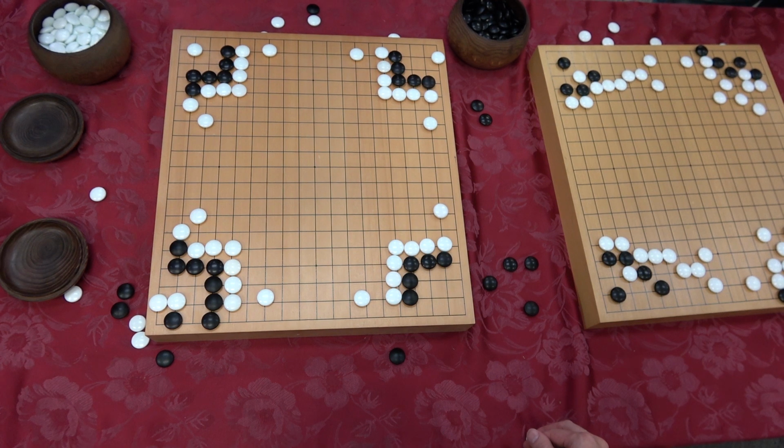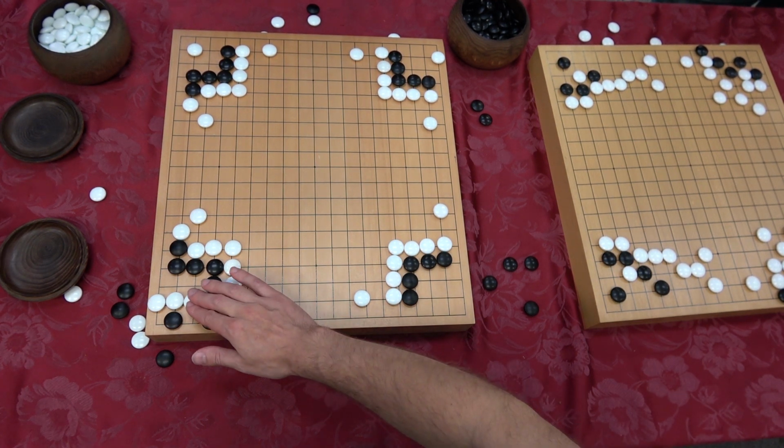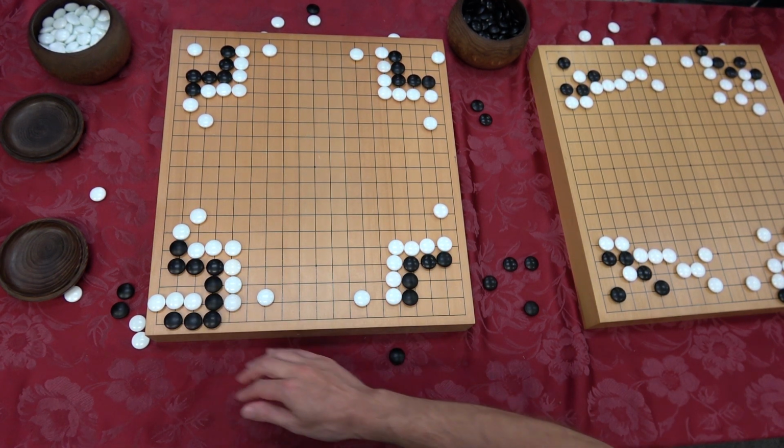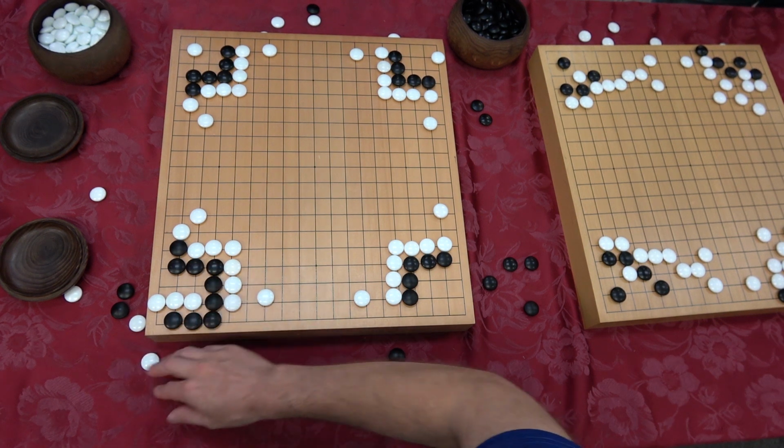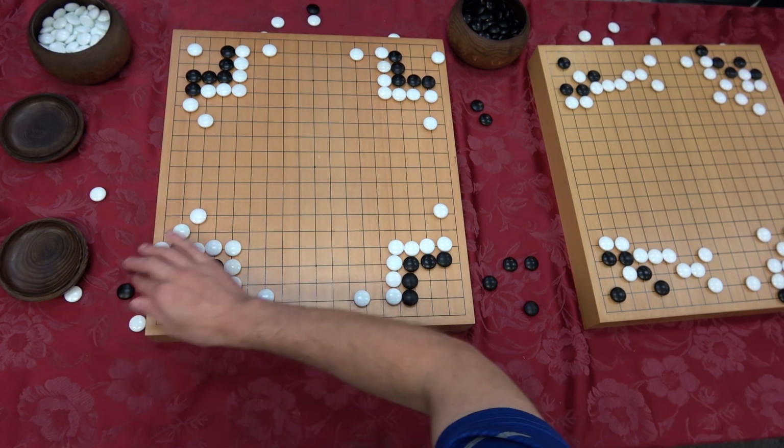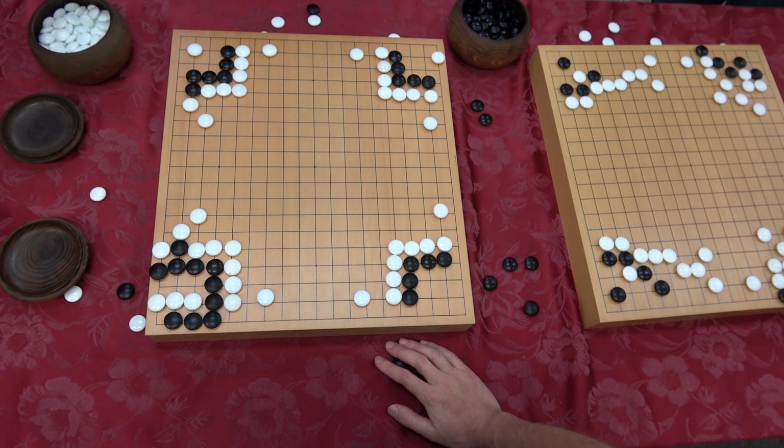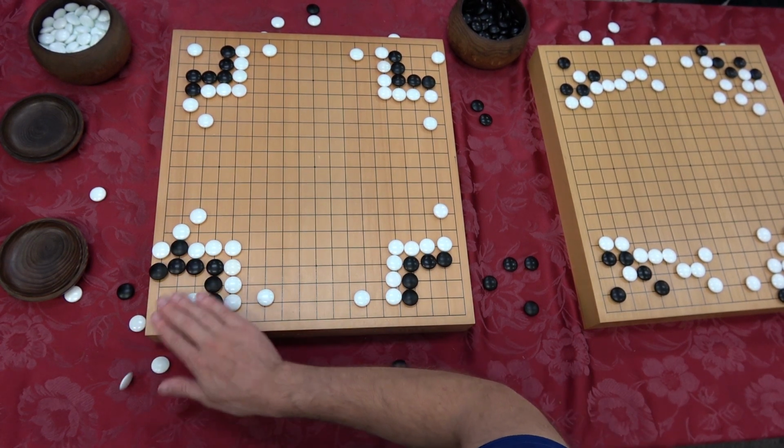Where you just extend and just capture. This looks like seki. I think I screwed up as white. I don't think white played the wrong move. Yeah, this is seki. All right, white didn't play it. White didn't.